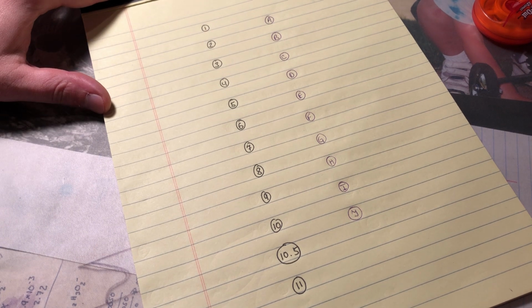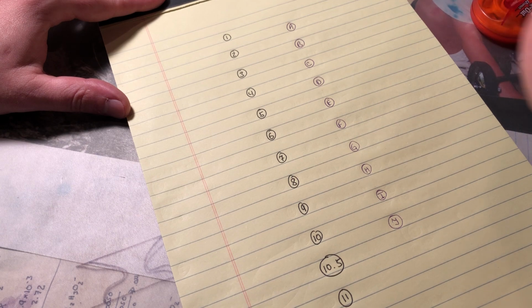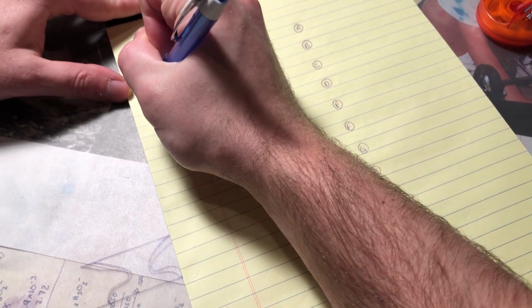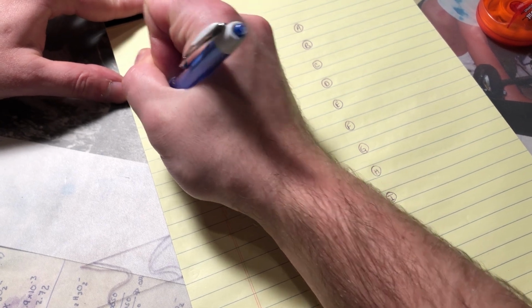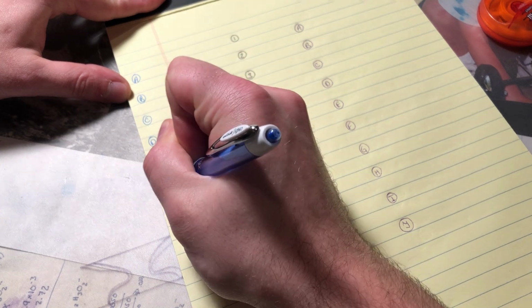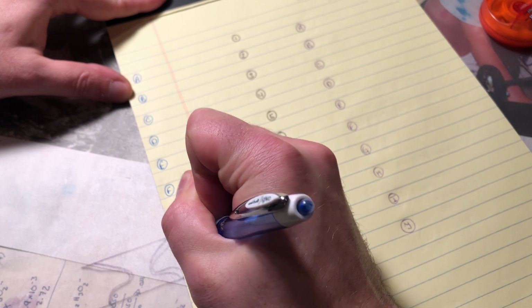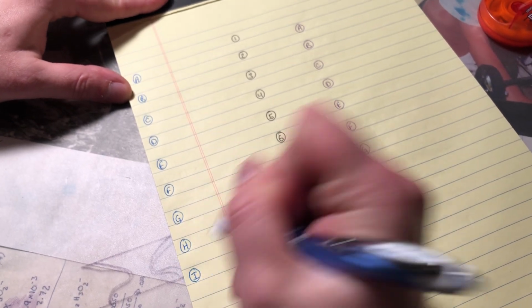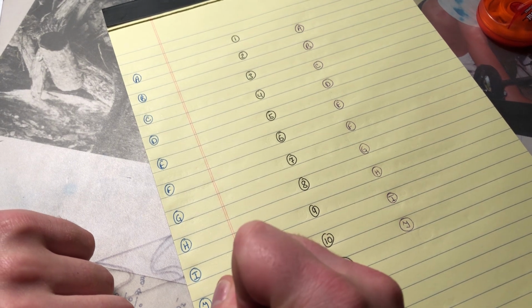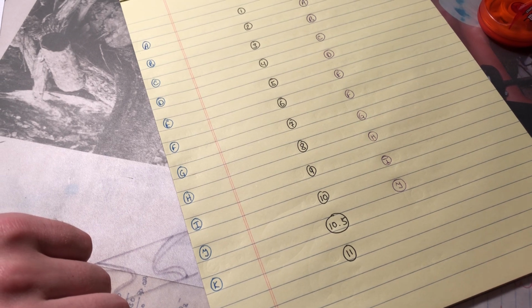You're going to do the same for the gluconeogenesis side, which you'll see in a second, except this time on the left side, and we're going to start by saying A, B, C, D, E, F, G, H, I, J, and then K between 10.5 and 11, like so.